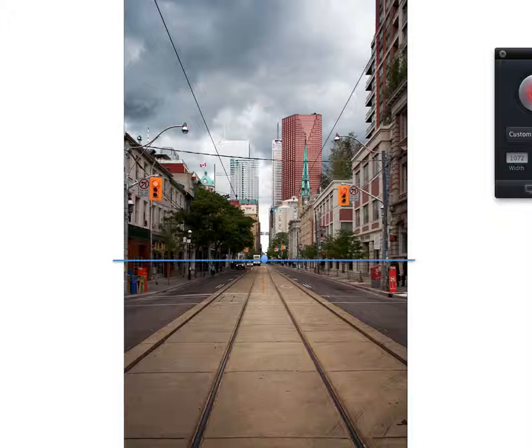And then converging lines, similar to that first one we looked at, we could also assume that these streetcar tracks are going to be converging lines. You're actually going to find a whole bunch more as well. So have a look. See if you can find some other converging lines. Pay attention to the lines of the buildings.